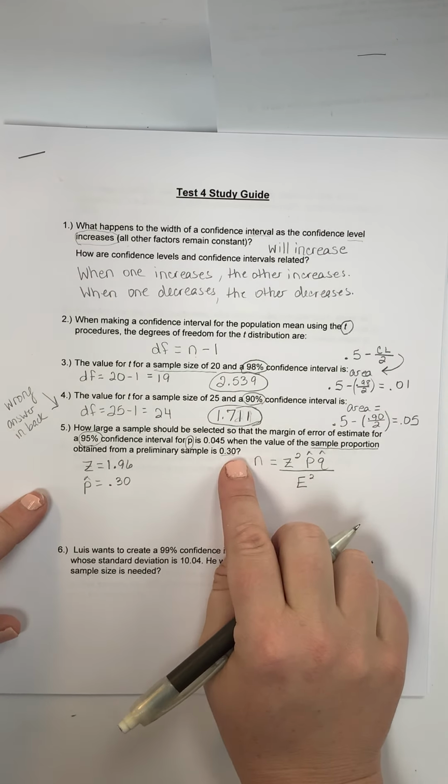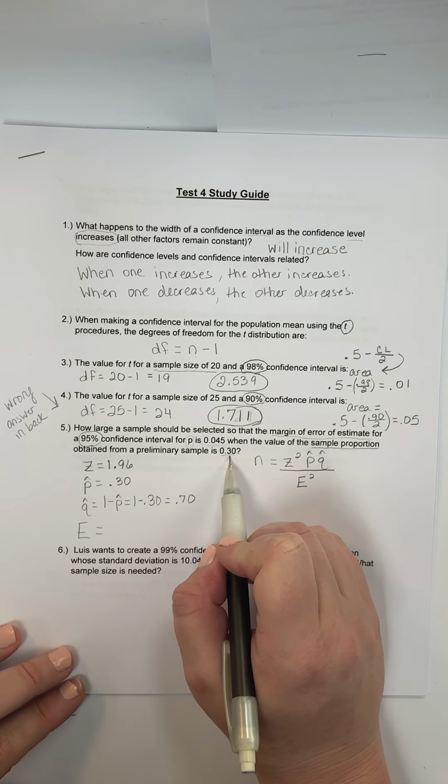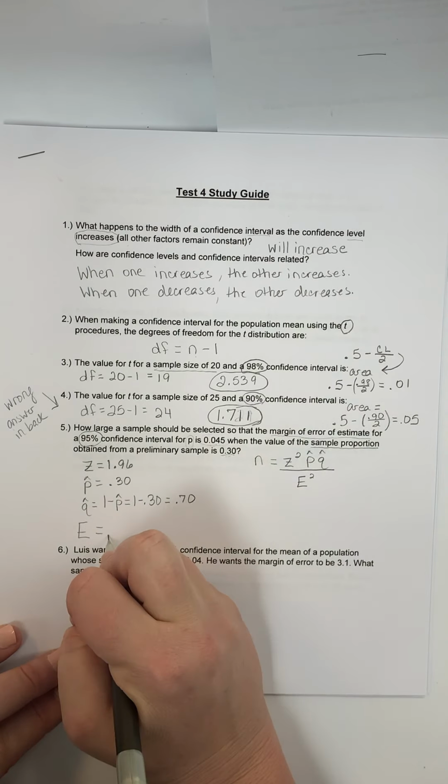This is where students mess up. They don't read the problem. They get here and they see a number and it's 0.045 and they see P next to it and they want to put that in for P. That is not P. Read the words before it. It says the margin of error of estimate for this is this. This is your margin of error. It's hidden in the problem. This is your sample proportion. Your margin of error is this value.